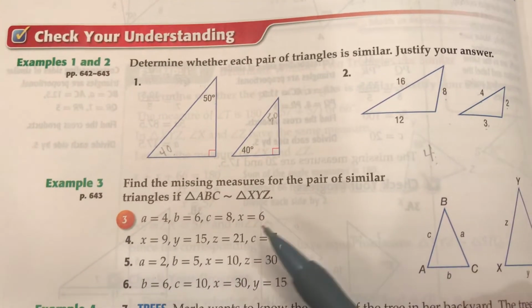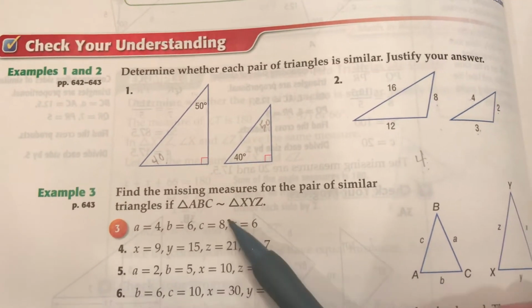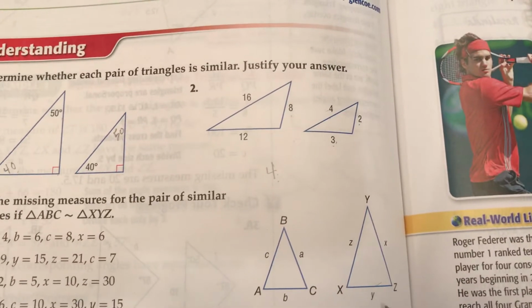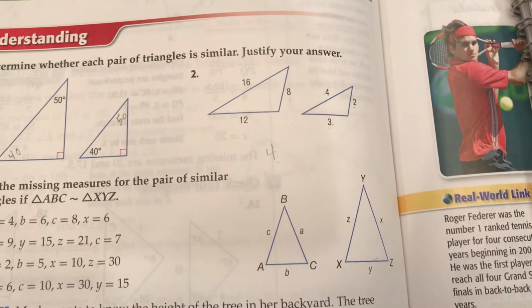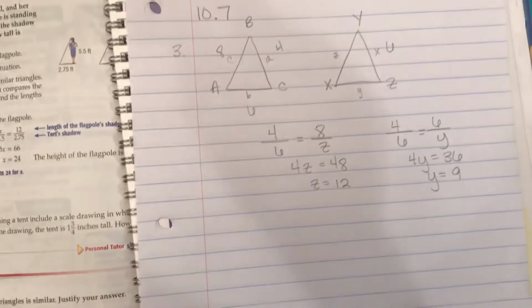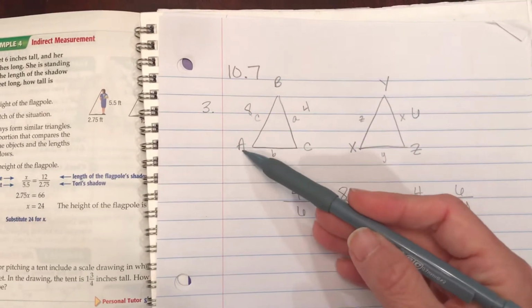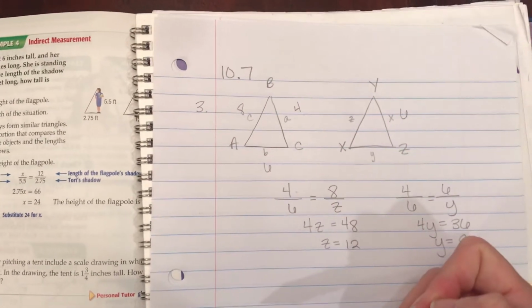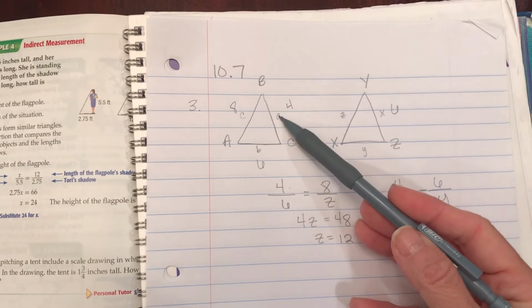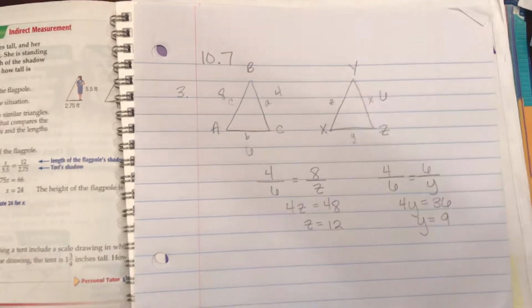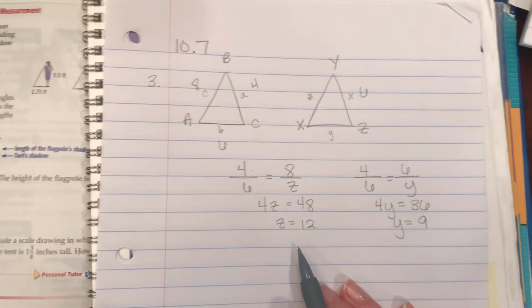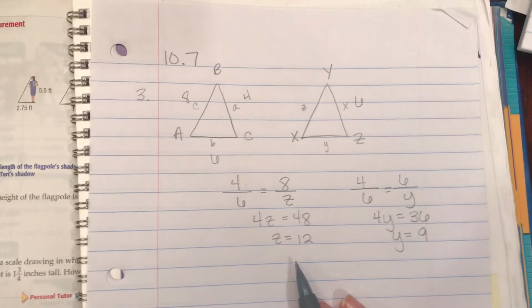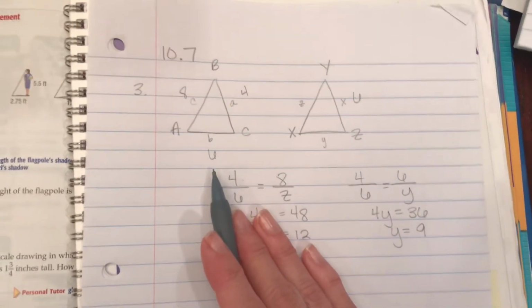All right, number 3. Find the missing measure for the pair of similar triangles. You'll notice in your book they've drawn these pictures over here on the side. You are going to want to draw that out on your paper. I went ahead and drew that out on my paper already for us. I labeled it. You'll notice that angles are always labeled with capital letters, and the sides across from them are always labeled with lowercase letters. That's always how it is in geometry or algebra 1, any math, actually. So what we're going to do is set up a proportion.